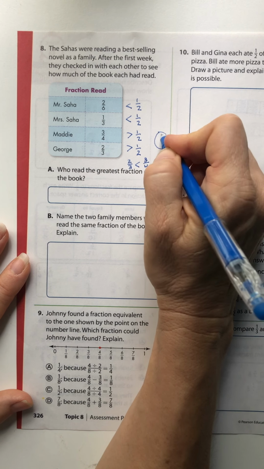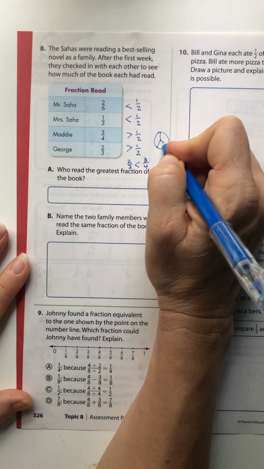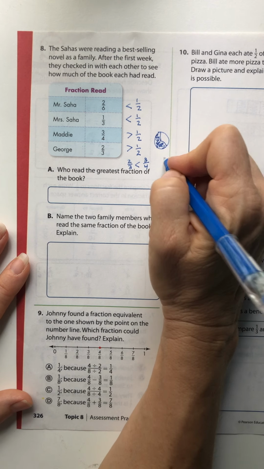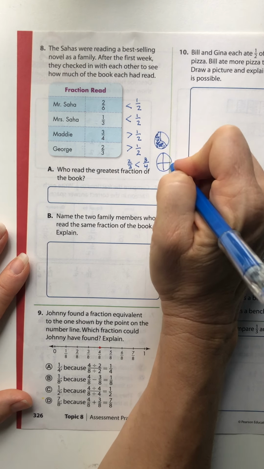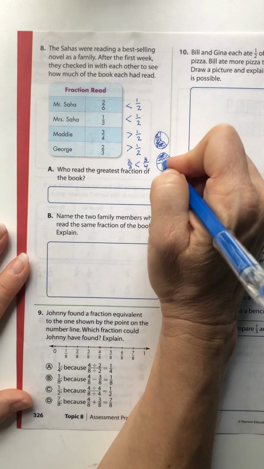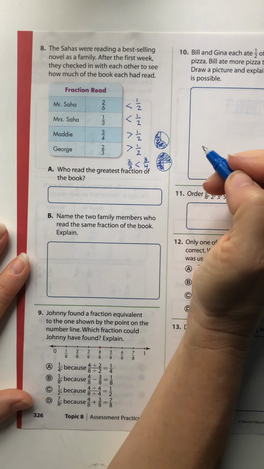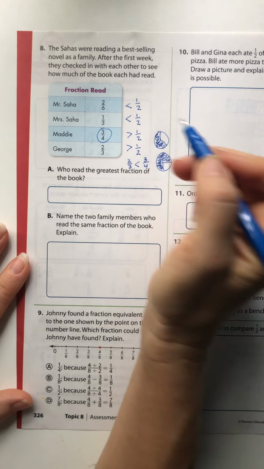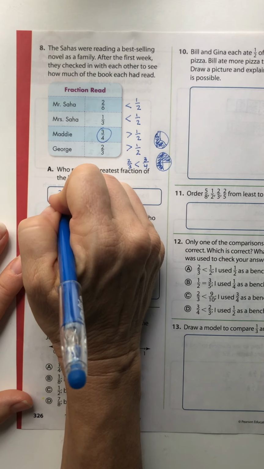We would be looking at, here's 2/3, whereas 3/4 would look like this. So who read the greatest amount? Maddie with 3/4.